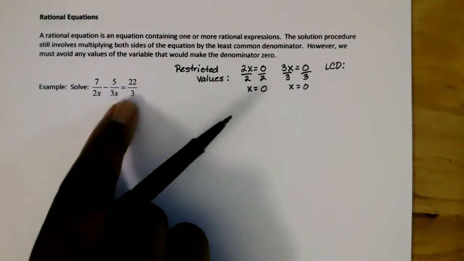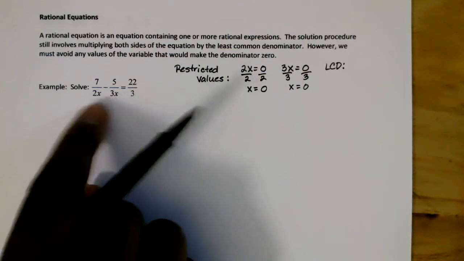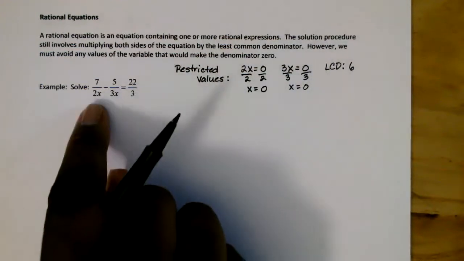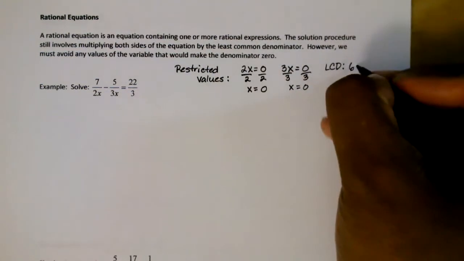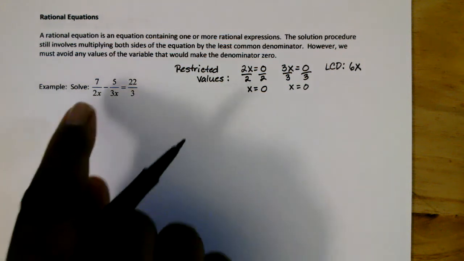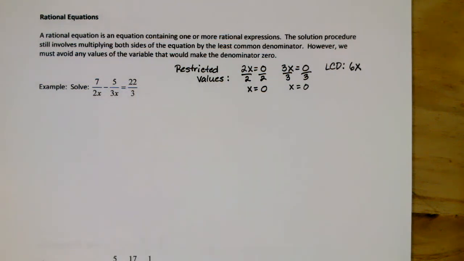Well, for the numbers, for 2 and 3, that LCD will have to be 6. And we have an x in the denominator as well, so we need to include the x as well. So 6x will be our least common denominator. And now we're going to multiply each and every term by that LCD of 6x.